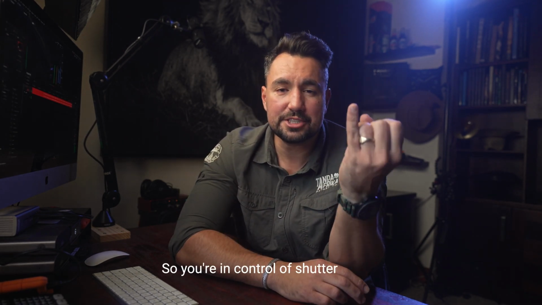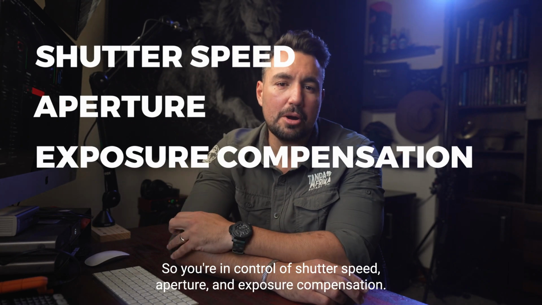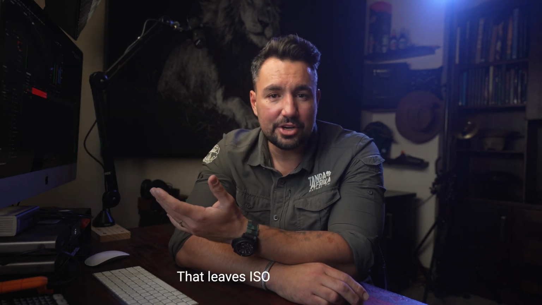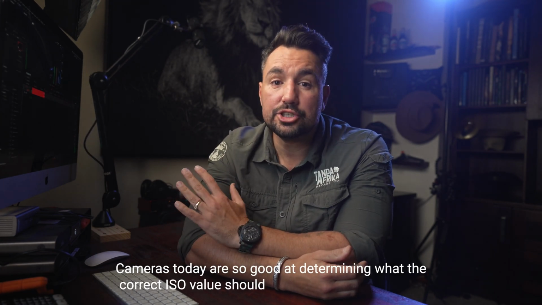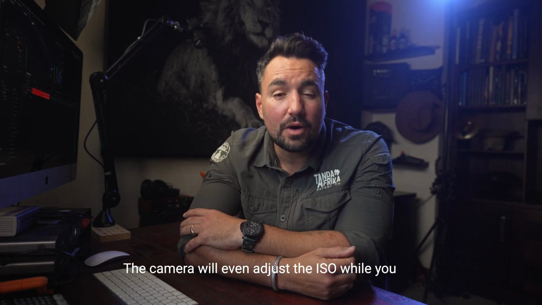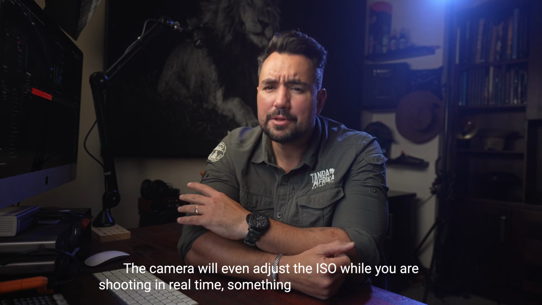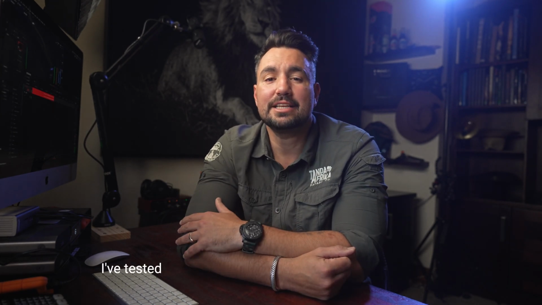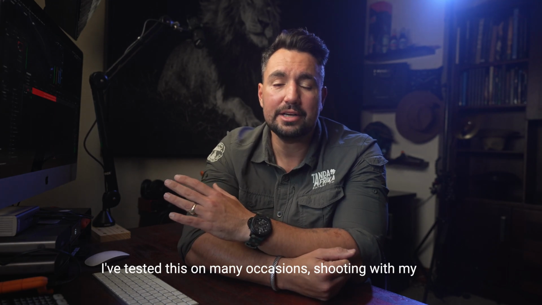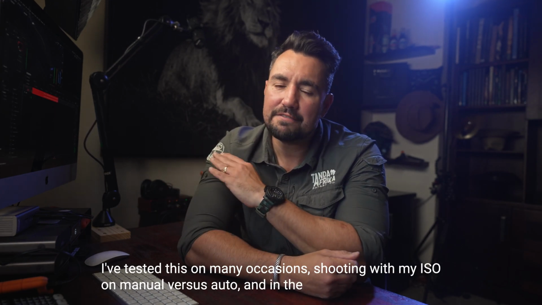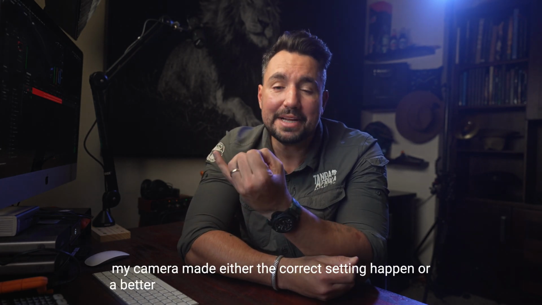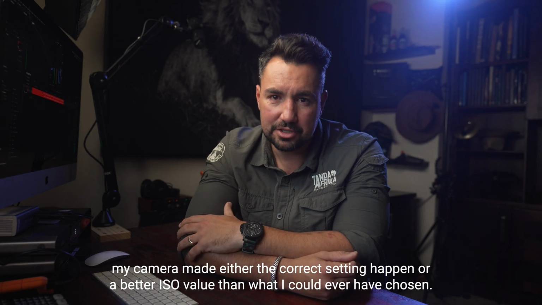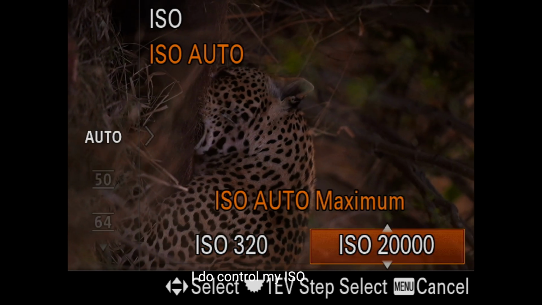So, you're in control of shutter speed, aperture, and exposure compensation. That leaves ISO for the camera. Cameras today are so good at determining what the correct ISO value should be for any particular shot. The camera will even adjust the ISO while you are shooting in real time, something impossible for you to do. I've tested this on many occasions, shooting with my ISO on manual versus auto, and in the vast majority of cases, my camera made either the correct setting happen or a better ISO value than what I could ever have chosen.